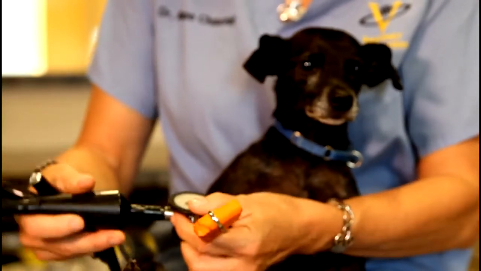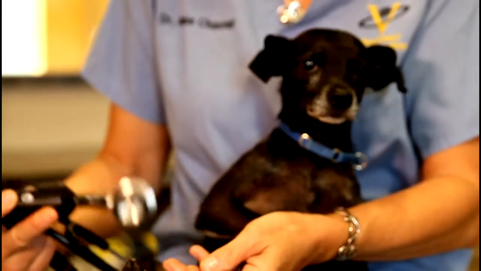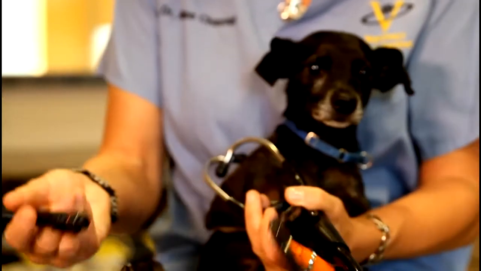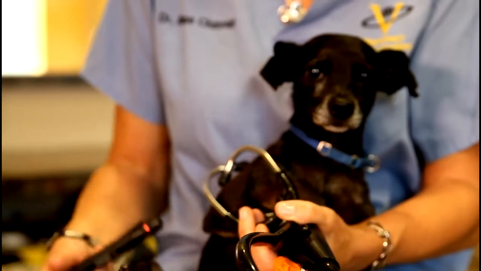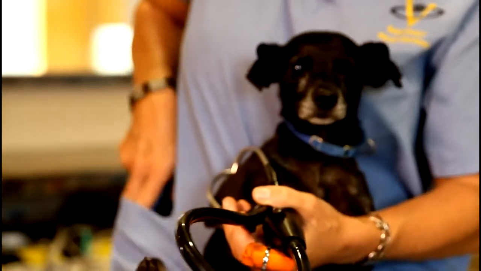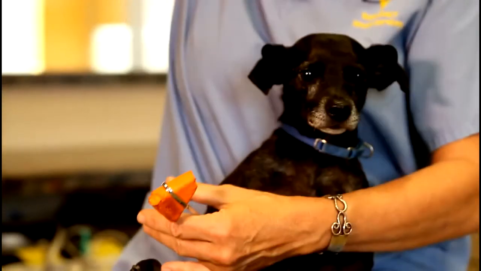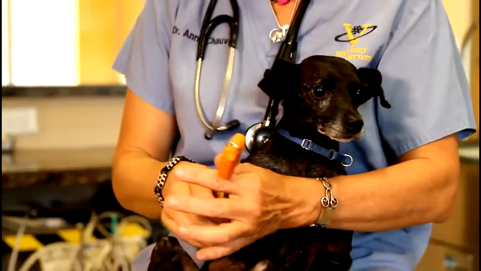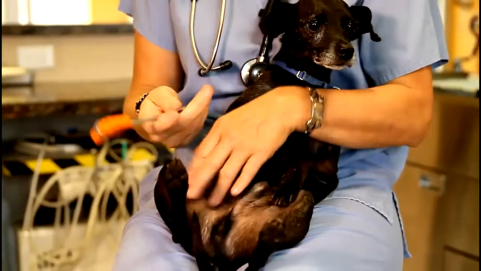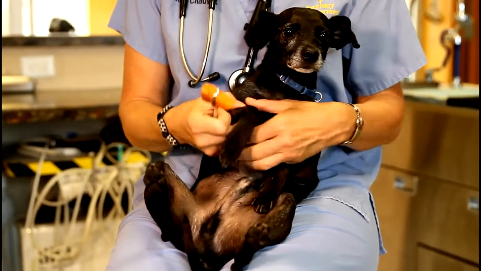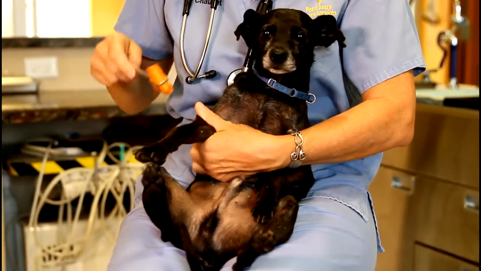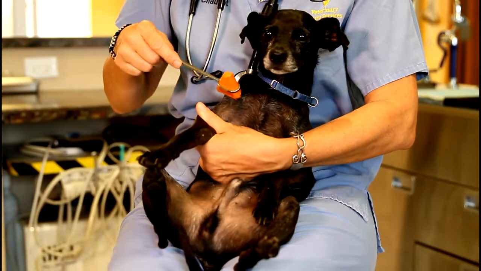You will want to go ahead and position the patient on your lap in a comfortable fashion. The description that I use is positioning the patient like a baby, legs facing forward. Sometimes it is best for the owner to hold the patient in that position, and I can proceed to do the biceps reflex.